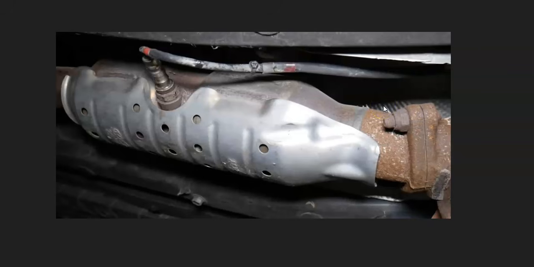Another method is that you use an infrared thermometer and you measure the heat before and after the catalytic converter. And if it's clogged up, it's going to be hotter before than after the catalytic converter, since it's having problems pushing the air out. But if it's hotter after the catalytic converter, then it's usually a sign that it's good. I made a video on that also. I'll put a link down below if you need to check that out.